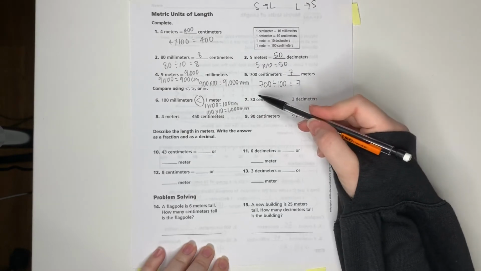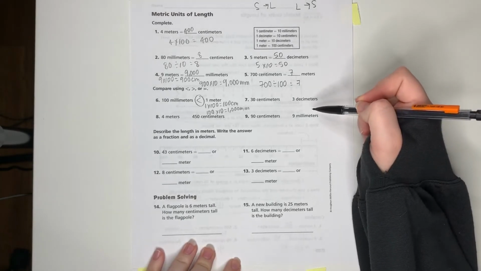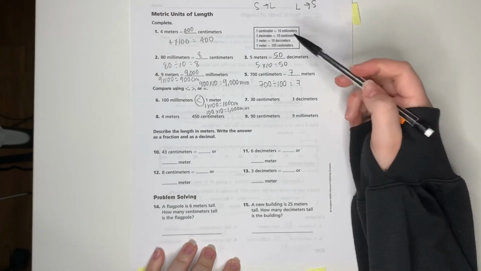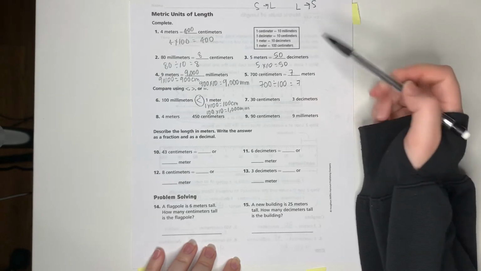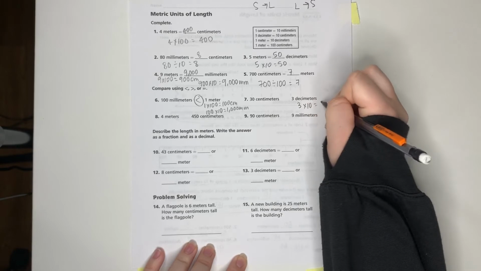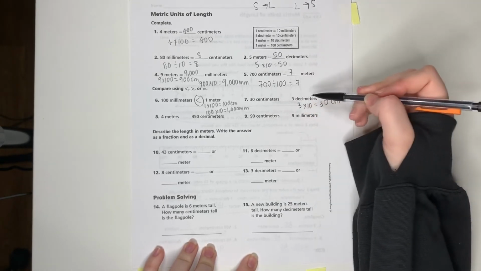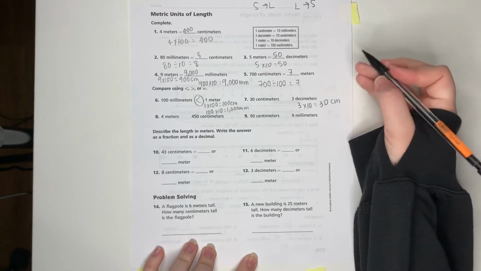Number 7, 30 centimeters to 3 decimeters. So let's convert decimeters into centimeters. There's 1 decimeter for every 10 centimeters. So we're going to multiply 3 times 10, which gives us 30. So 30 centimeters is equal to 3 decimeters.